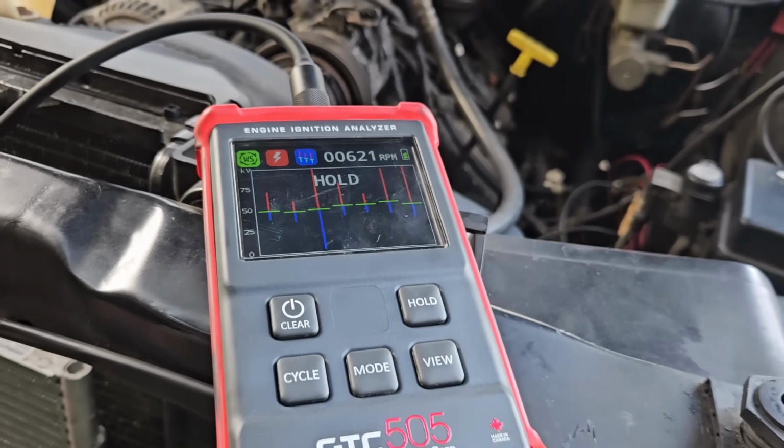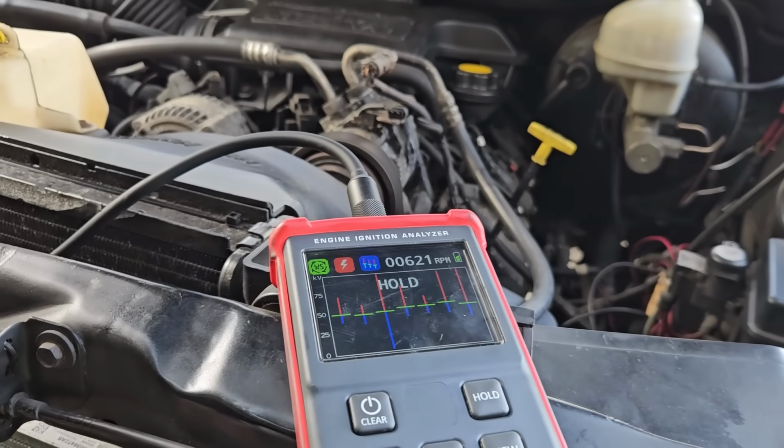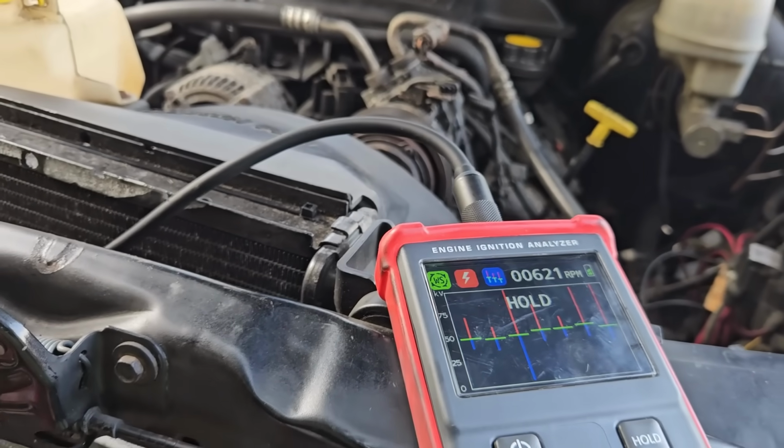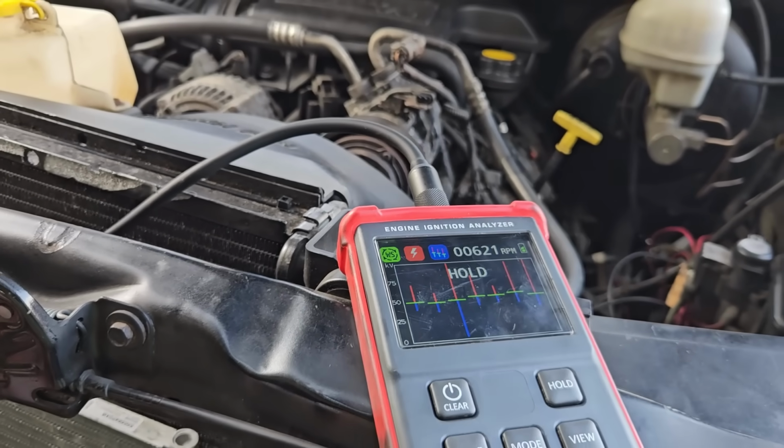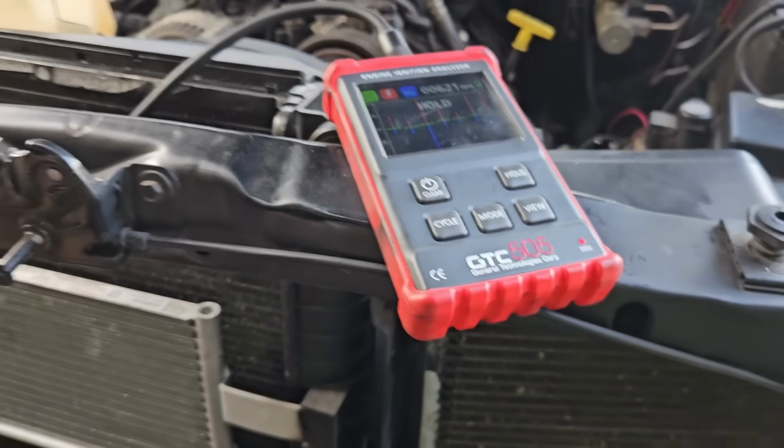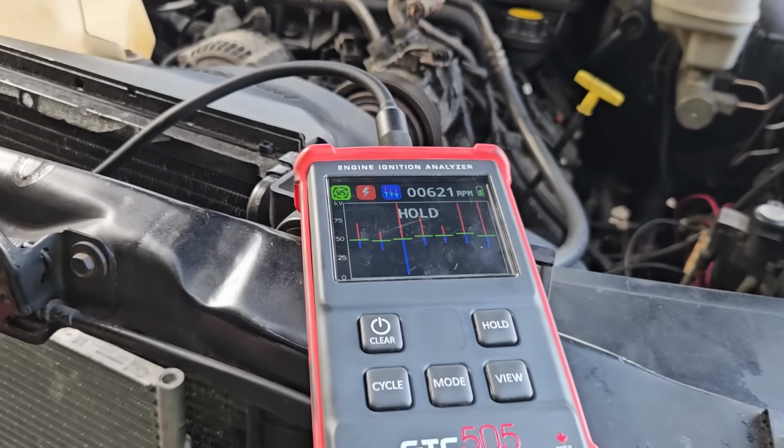Now that we know how the tool works, I'll show you what a lean engine looks like, what worn plugs look like, how you can even catch low compression right on the screen. And for the pros out there, see if you can spot the problem before I reveal the answer.